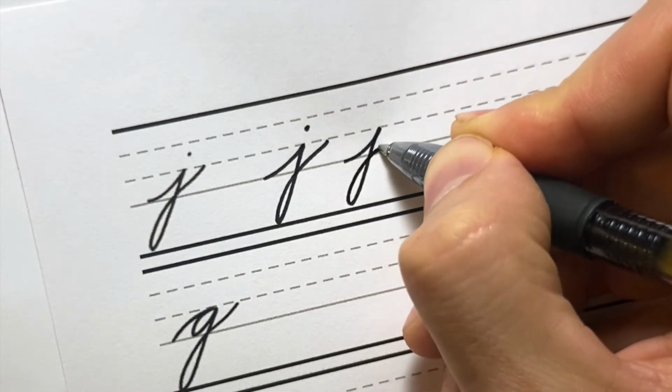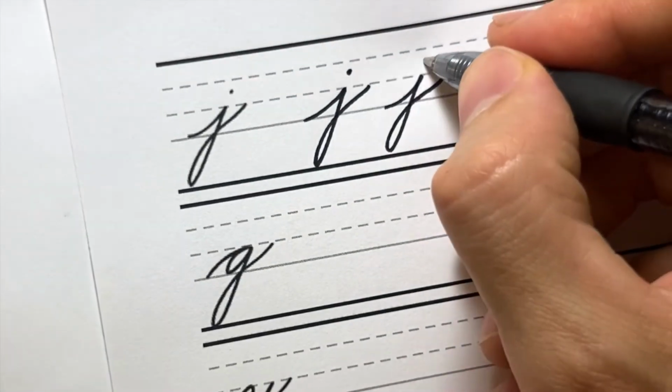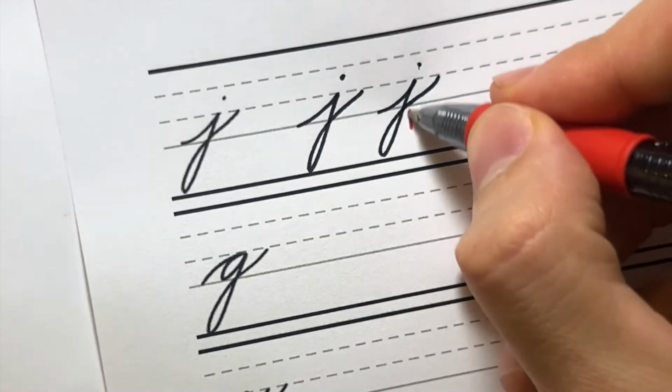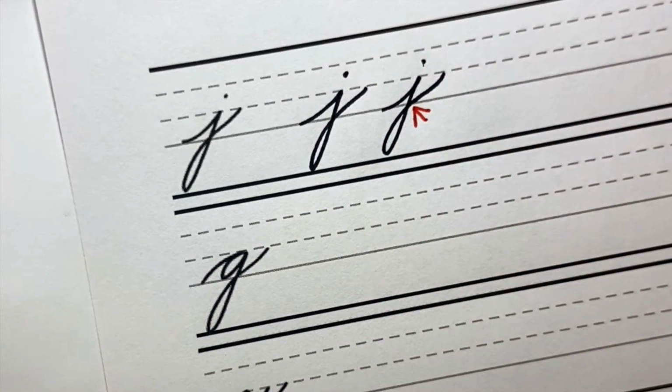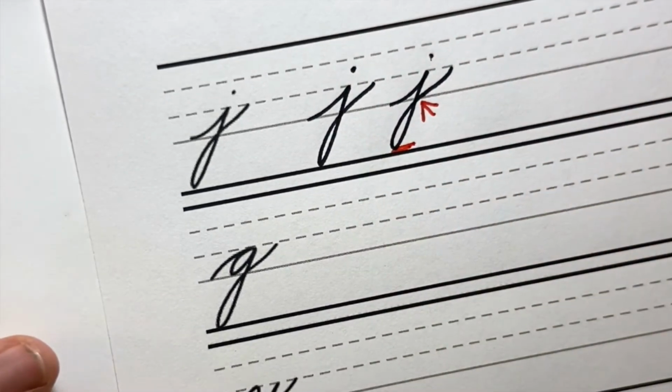Do it again, crossing at the baseline. Oop, let me dot it. Yeah, we're crossing right here at the baseline. That's key. We want to bring this all the way down to the descender line. I missed it just by a hair there.